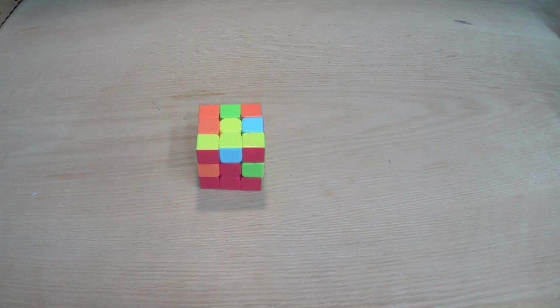Hey YouTube, this is a video to show you an easier way to learn the Rubik's Cube beginner's method by just remembering a few phrases. You can check out the PDF that's linked in the description below to get all this information in writing.